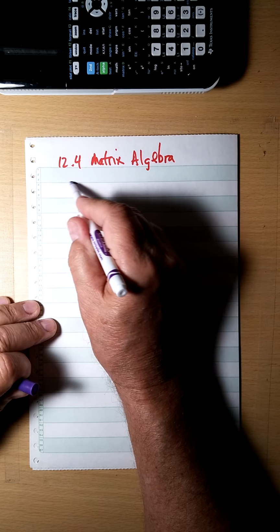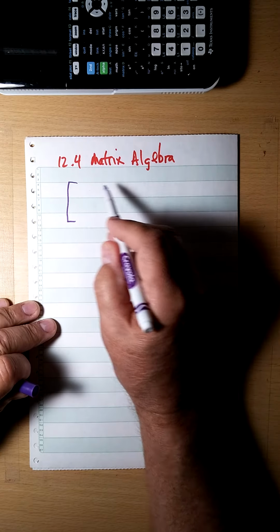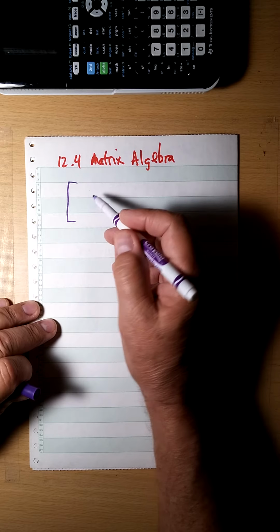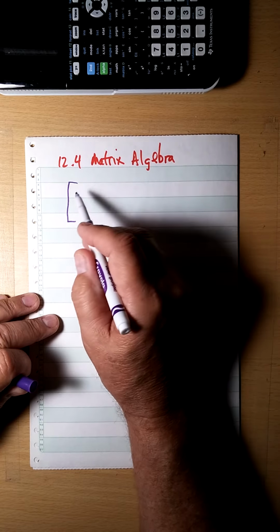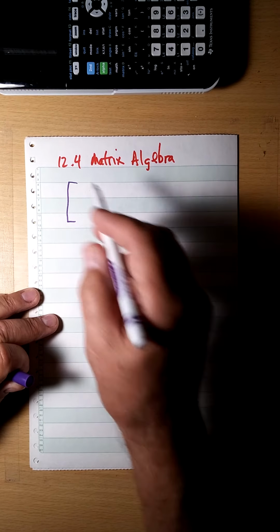Let's begin 12.4, matrix algebra. This starts out with just talking about a matrix is a rectangular array of numbers. And we'd like to be able to find the sum and the difference of two matrices.